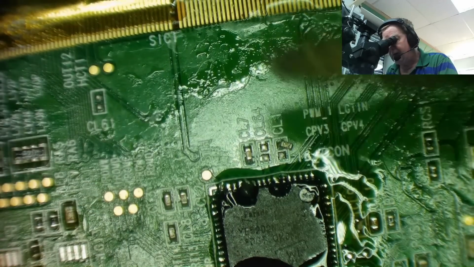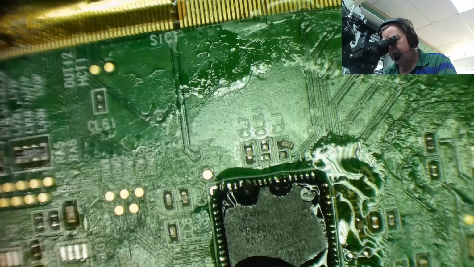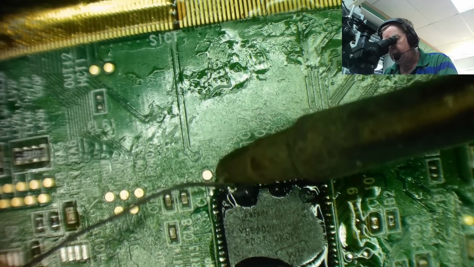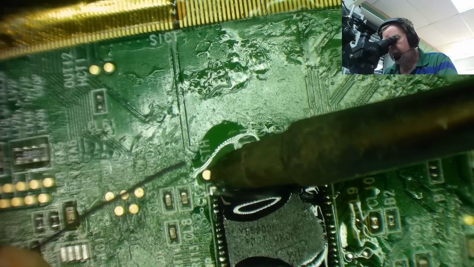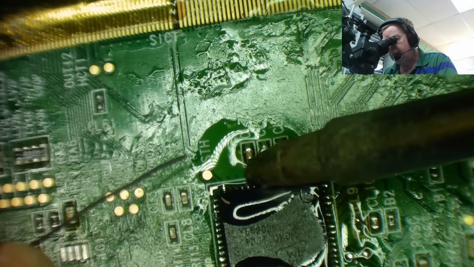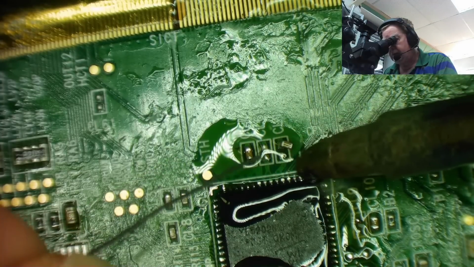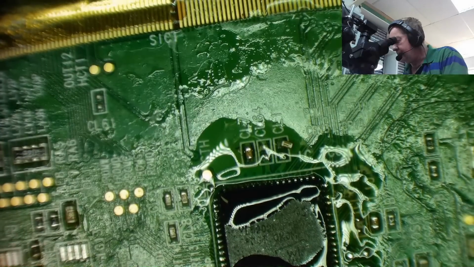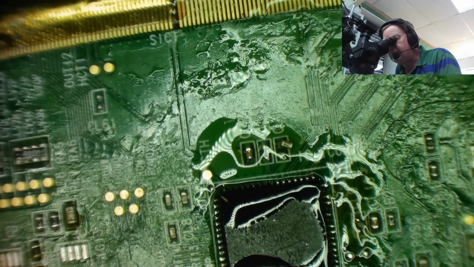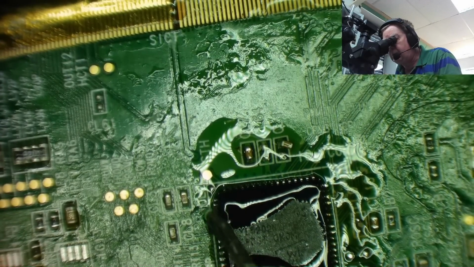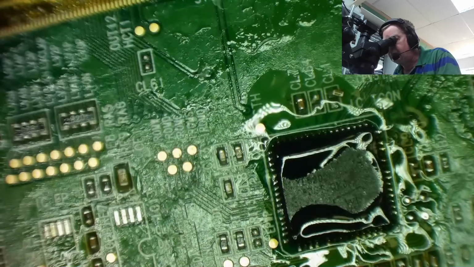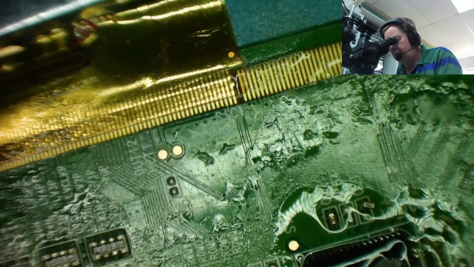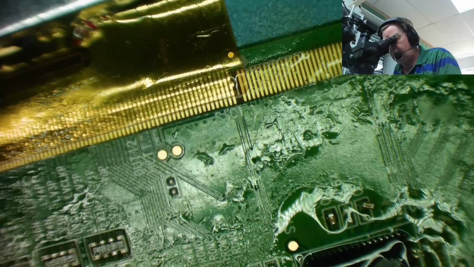So I'm just dragging it now down the side of the chip. This side shouldn't be too bad to do. A bit of solder in, just drag it along here, and try to get some onto each of the pins. Okay, bit of flux down this last side. Just turn it around a little bit to make it easier for me, coming from a different angle. Okay.